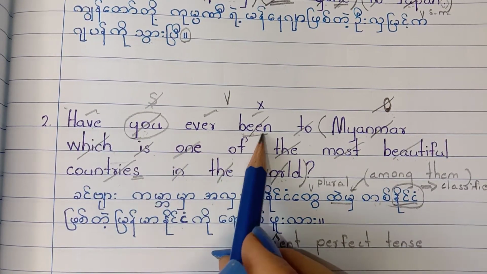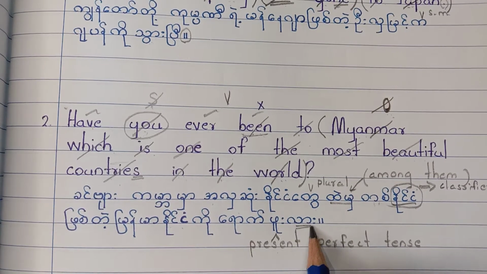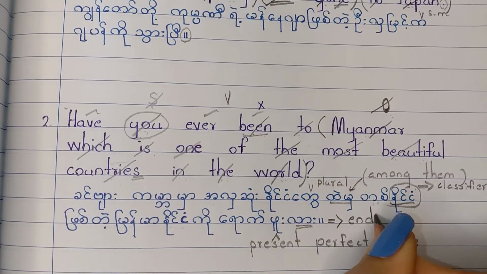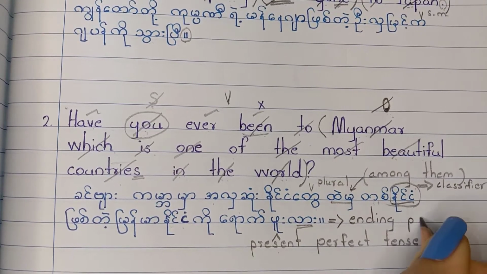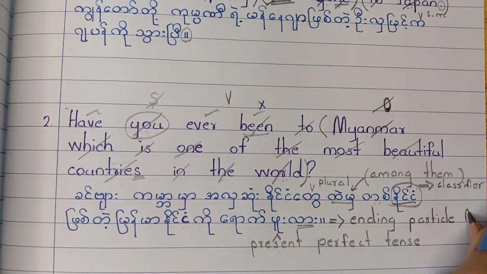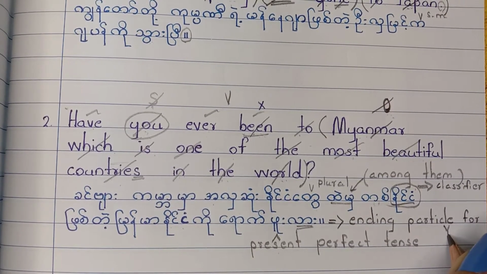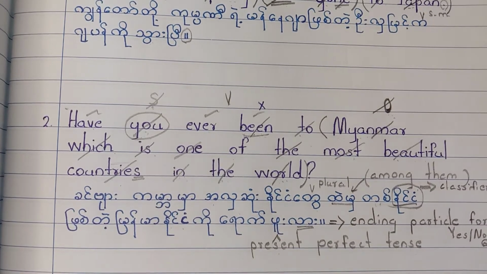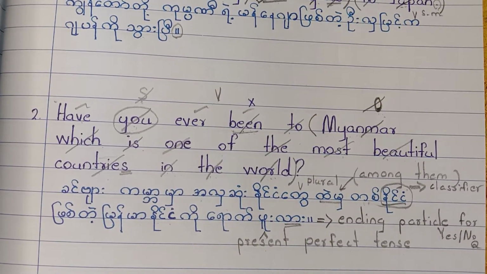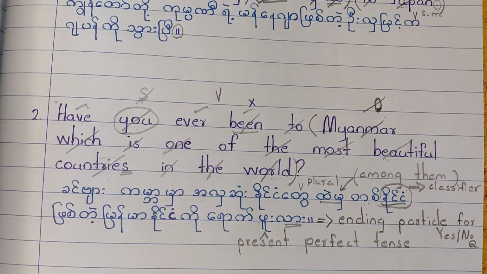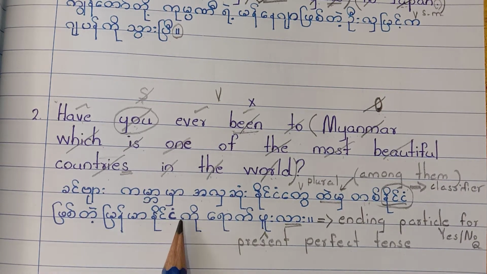And then la is the ending particle for yes or no questions. So la is the ending particle for yes or no questions. Now our Burmese translation is finished.